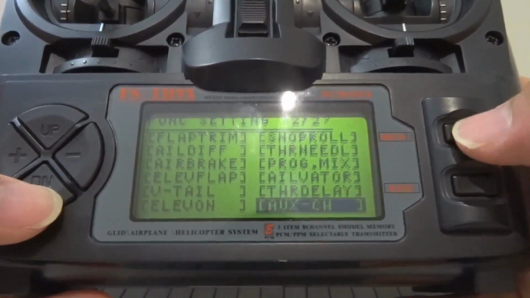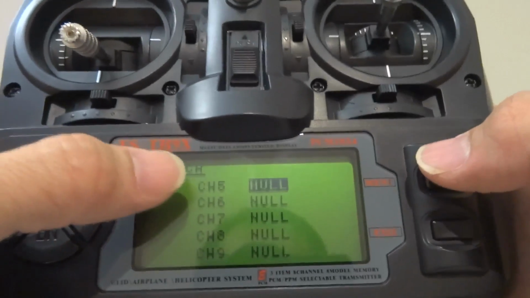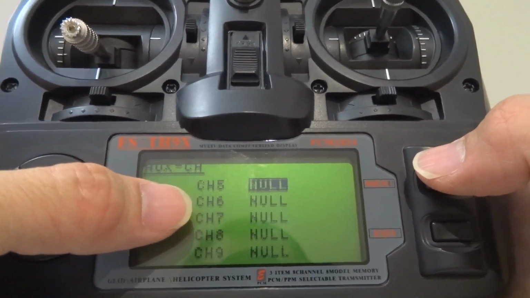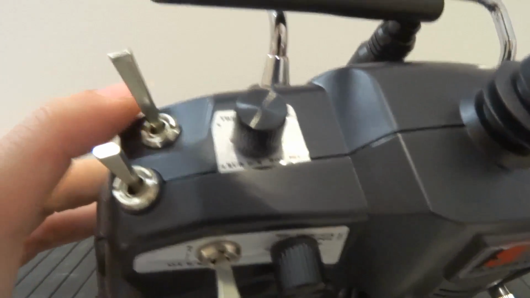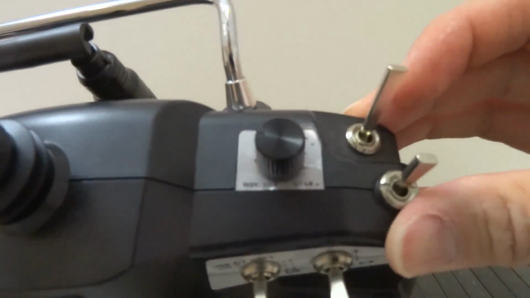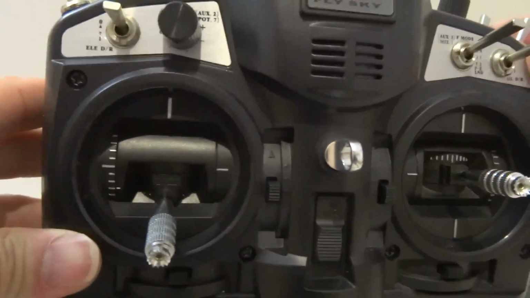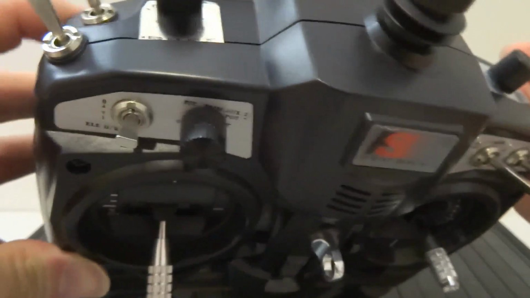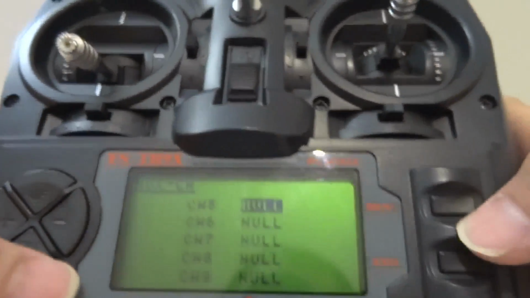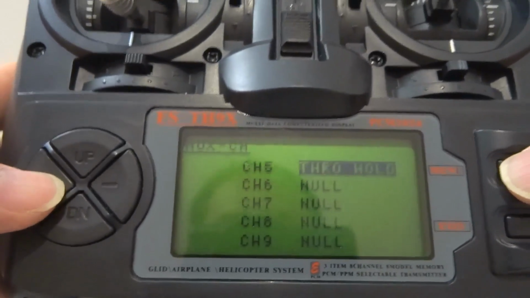So what you need to do now is to go to the auxiliary channel and press enter, and 5 and 6 are these programmable channels, which is the gear here, I think, and then the other one is the flap, if I'm not mistaken, or the throttle hold. But anyway, let's assign a channel. To assign the channel, you press left or right.